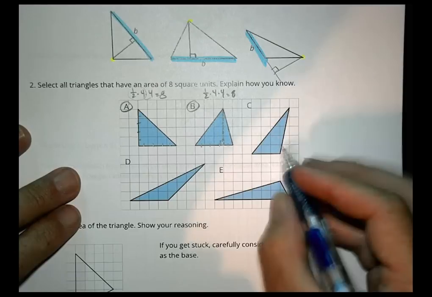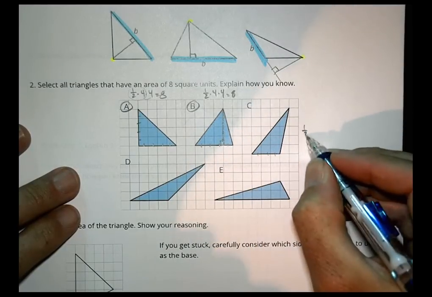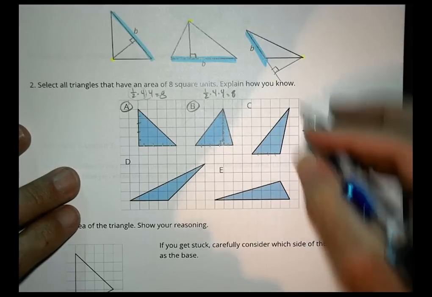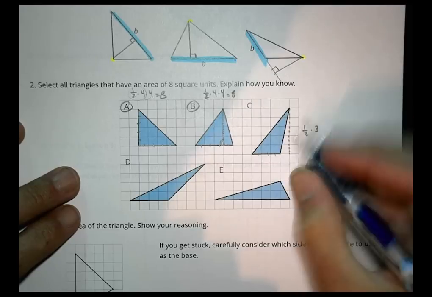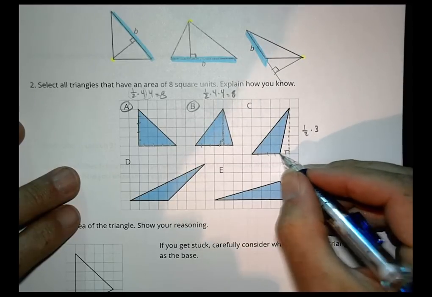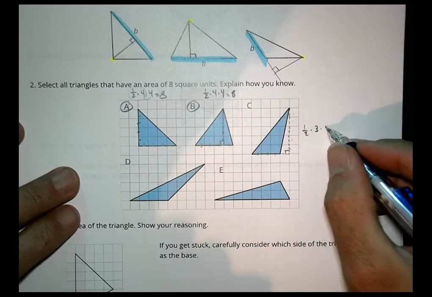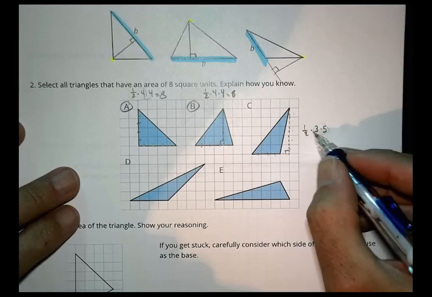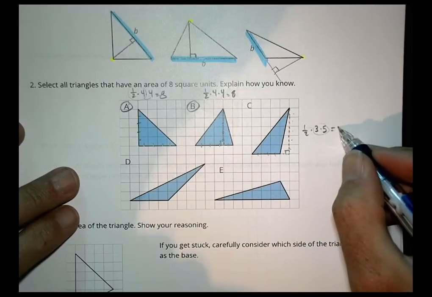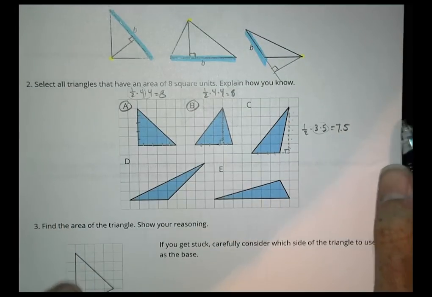On this next one, we see that the base is here of 1, 2, 3. So I have 1/2 times 3. And the height has to be outside, which is just fine, coming down this vertical line there. And so we have a height of 1, 2, 3, 4, 5. Alright, so this becomes 15, and half of 15 is equal to 7.5. So that's not going to be 8.